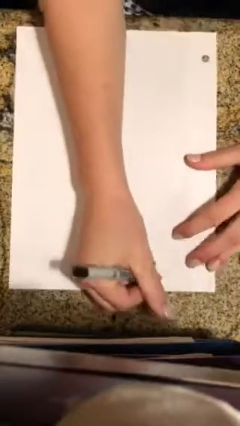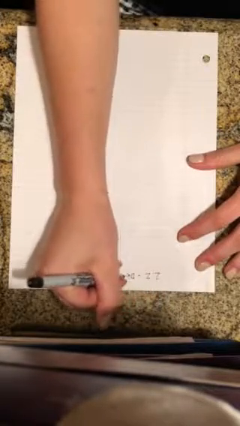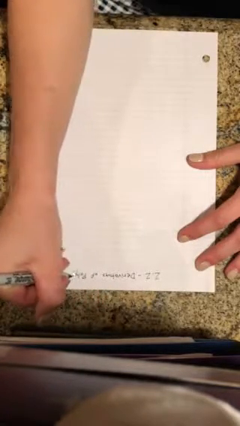Hi there. In today's lesson, we're going to be learning about derivatives of a polynomial function, and this is Unit 2, Section 2. So 2.2, derivatives of a polynomial function.